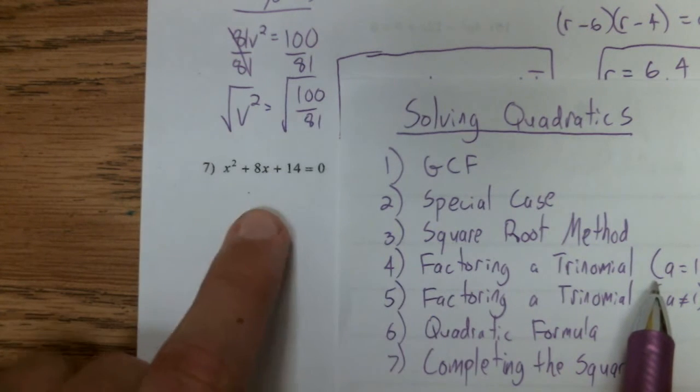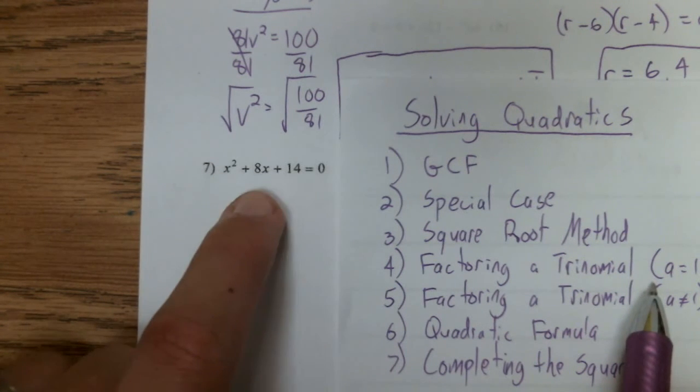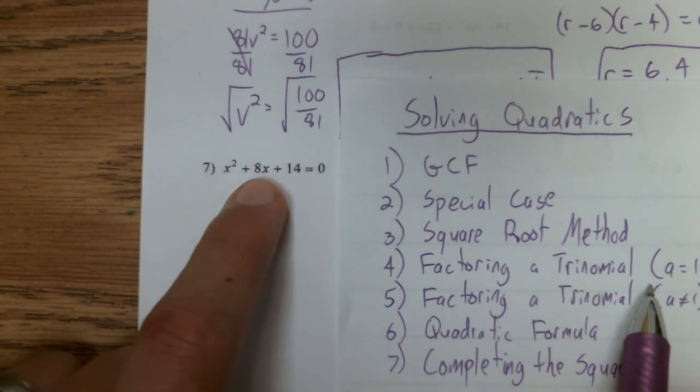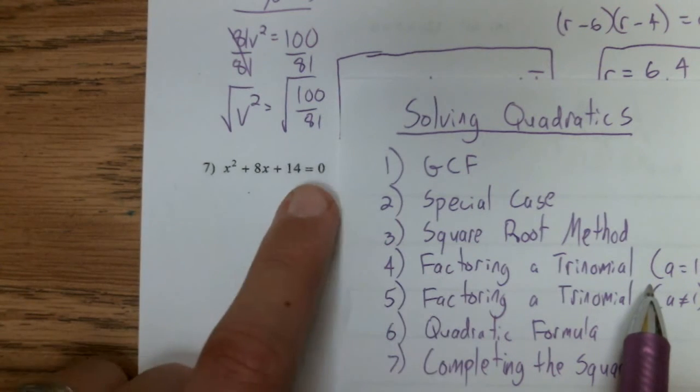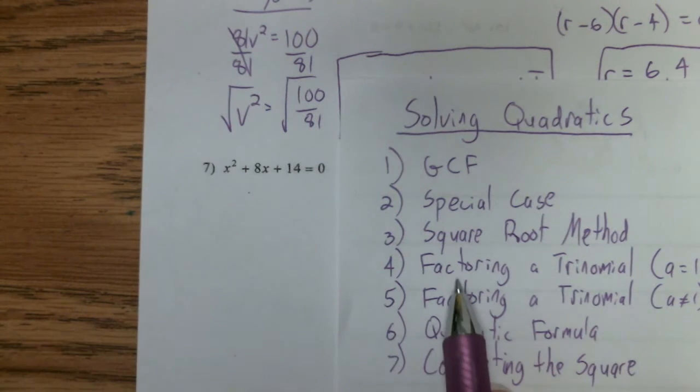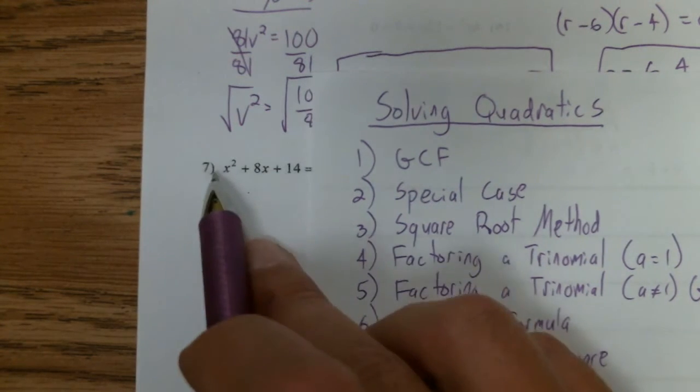Factoring when a equals 1. Well, a does equal 1. What are the factors of 14 that add to 8? 1 and 14? No, that doesn't get me an 8. What about 2 and 7? No, that doesn't get me to 8. So there are no factors of 14 that add to 8. So I can't do 4. I obviously can't do number 5 because number 5 is when a is not 1 and a is 1.